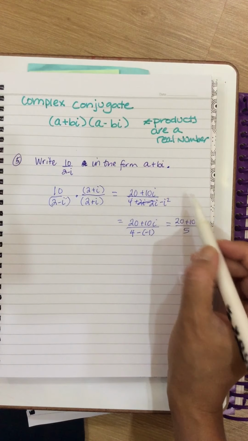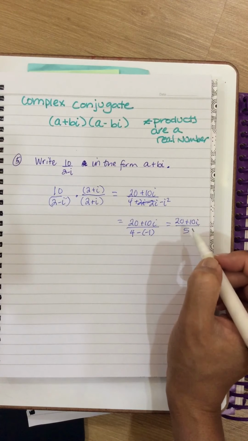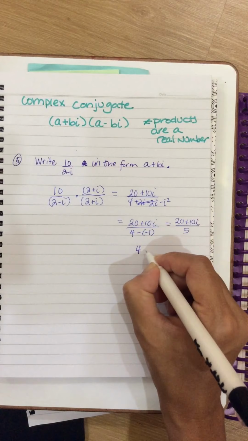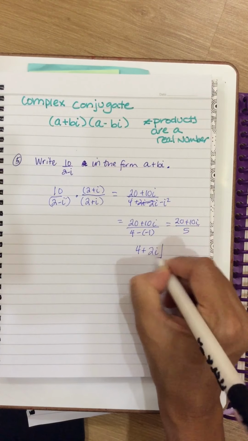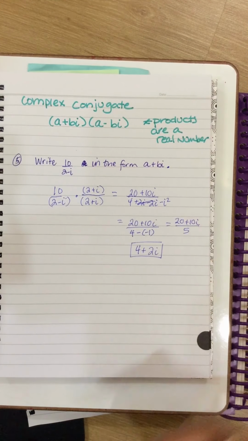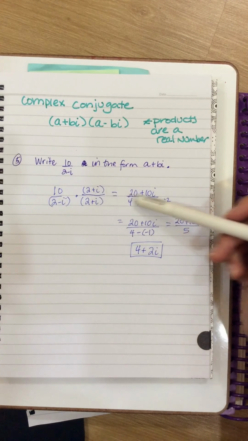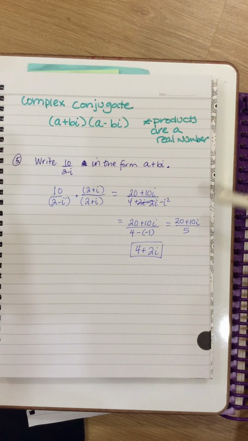Now I can definitely write that in the form of a plus bi because I can simplify this, right? 20 divided by 5 is 4. 10 divided by 5 is 2. And there we go. That's how the conjugate can help us. You can always use the conjugate too, not just with i's, sometimes with roots, and it gets rid of that square root for you when you're trying to simplify things, but something for the future.